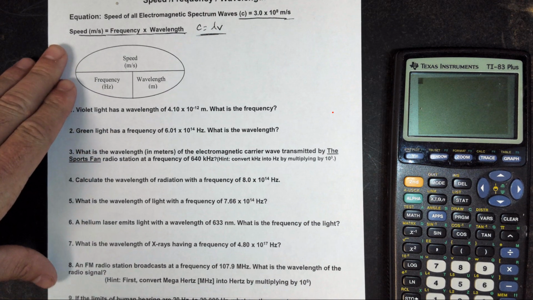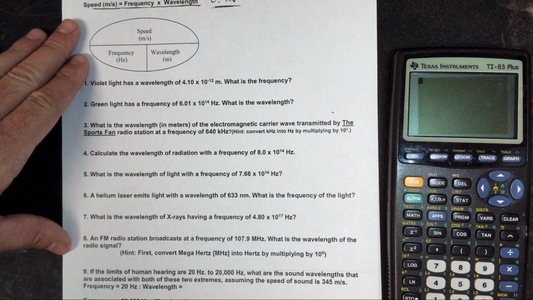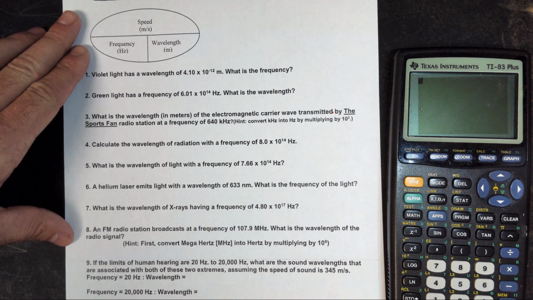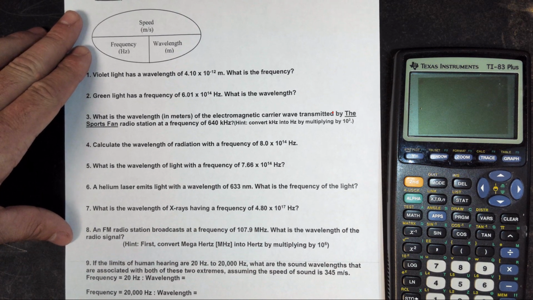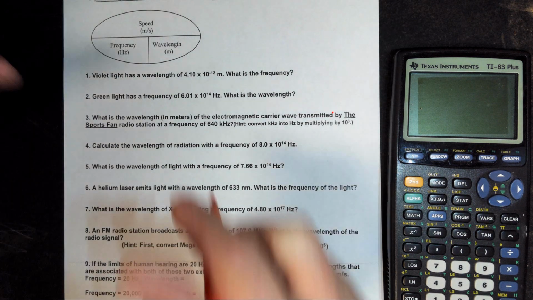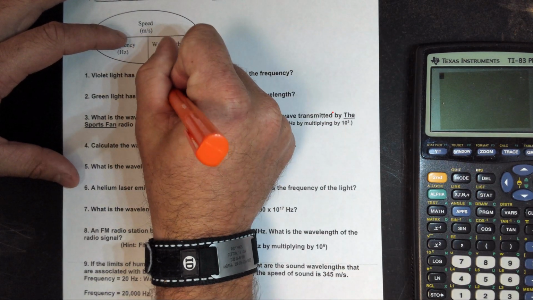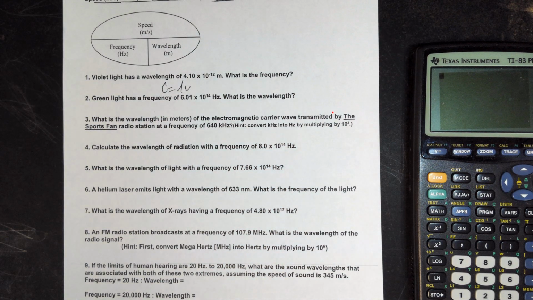And by knowing these three pieces of information, as long as we know two, we should be able to figure out the other. So it says violet light has a wavelength of 4.10 times 10 to the negative 12th meters. What is its frequency? Okay, well, we can figure that one out. So let's plug in the formula. So we know that c equals lambda nu. And we have the wavelength, so we've got to find nu.